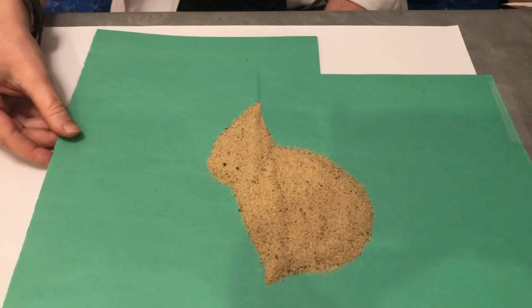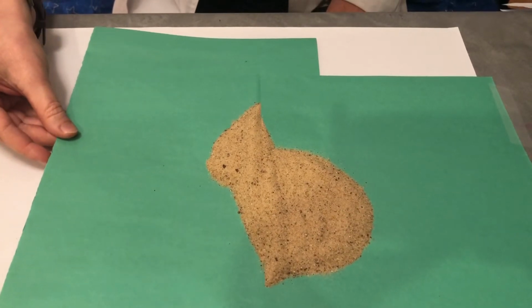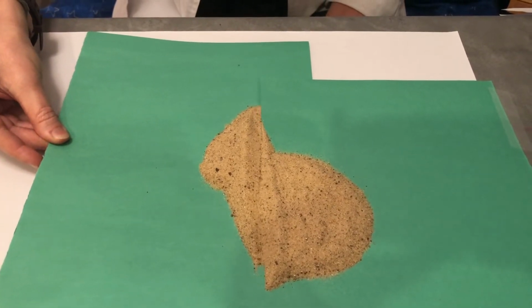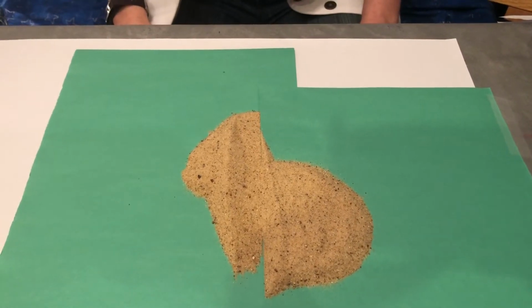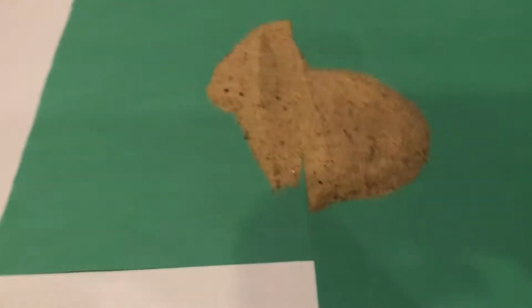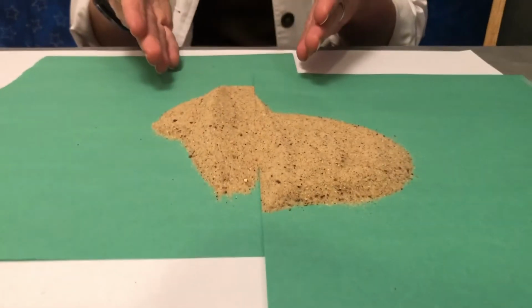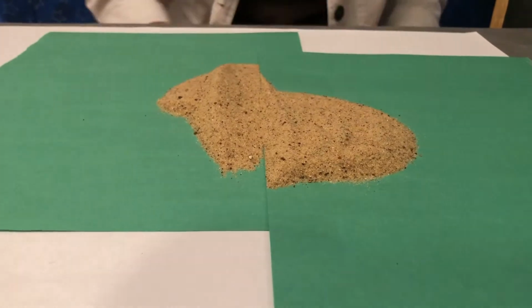Oh, wow, are you ready? Okay, here we go. What did that make? Wow. Okay, does this particular landform look like what your prediction is?